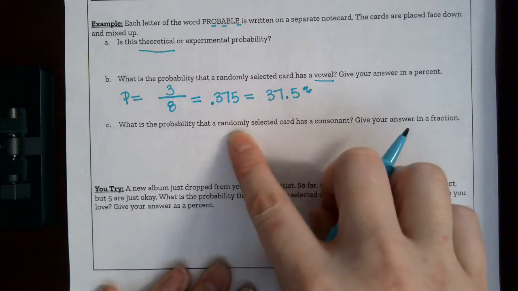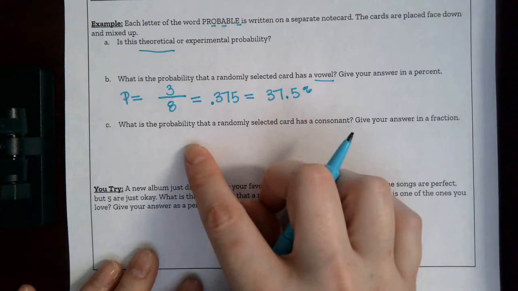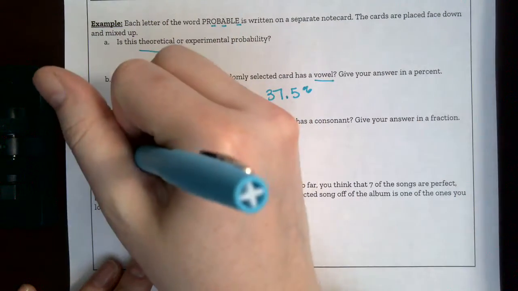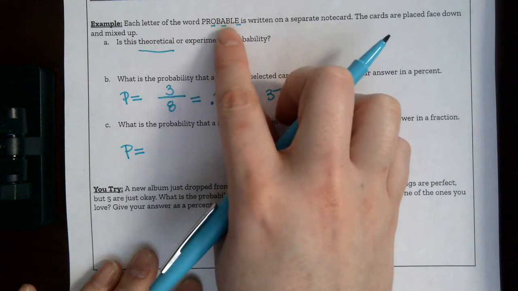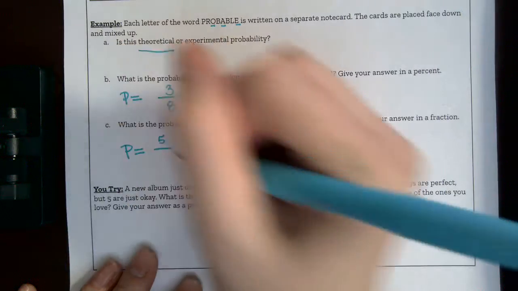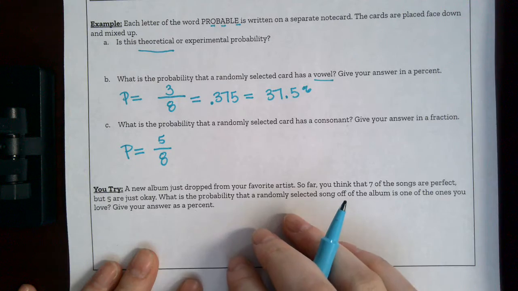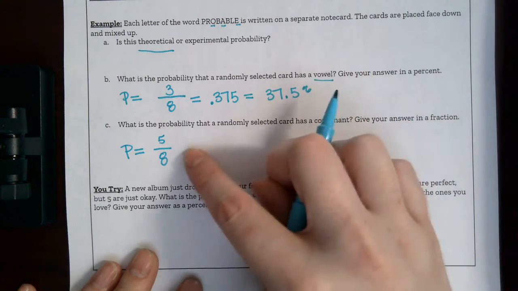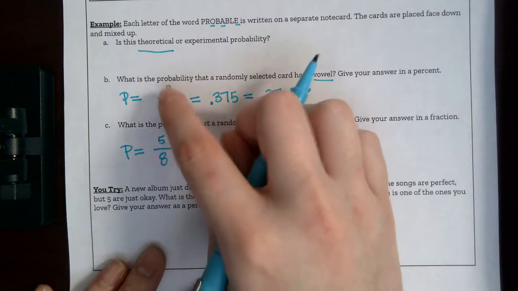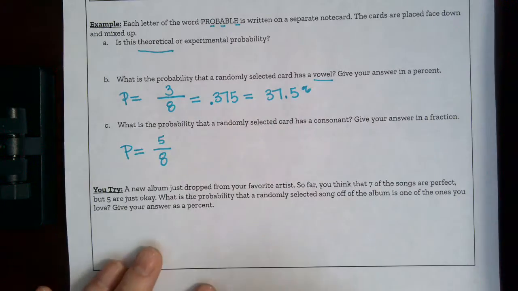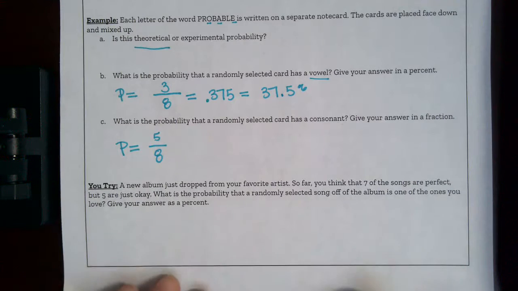Part C, what is the probability that a randomly selected card has a consonant? You can give your answer in a fraction. We can do this the exact same way, where we find the number of consonants, which are everything that's not a vowel. So 1, 2, 3, 4, 5. Again, we know we have 8 letters total, and it said a fraction, so this is the answer. You could also look at your previous answer because these are mutually exclusive. If it's not a vowel, it has to be a consonant. If there's 8 total and 3 are vowels, we know there's 5 letters left. So you can also use the opposite of this. And this is our answer.